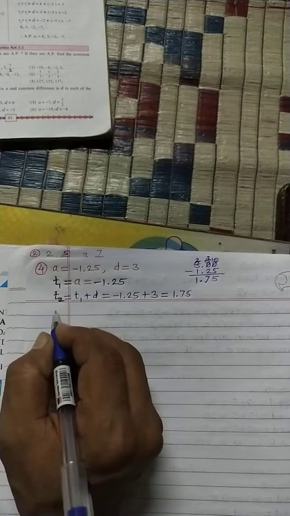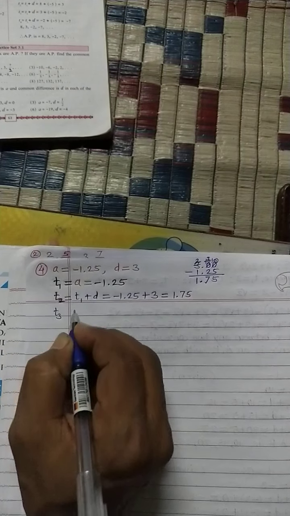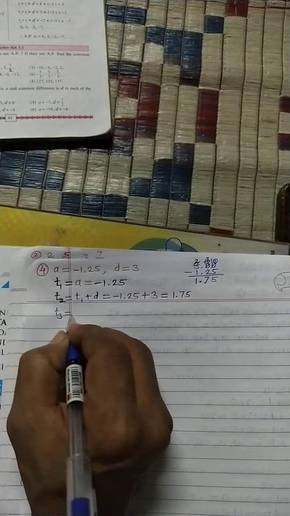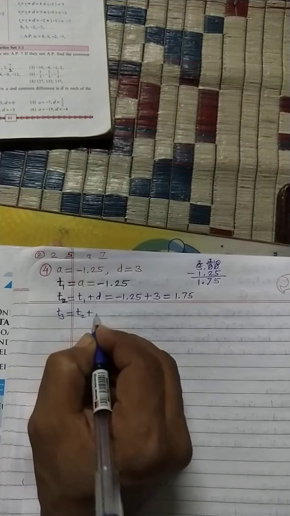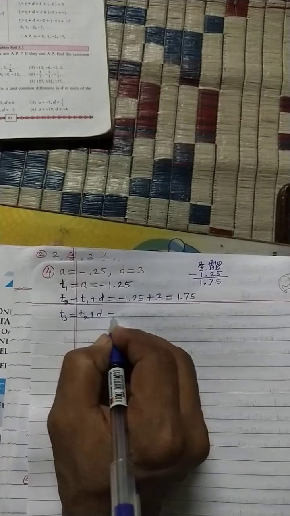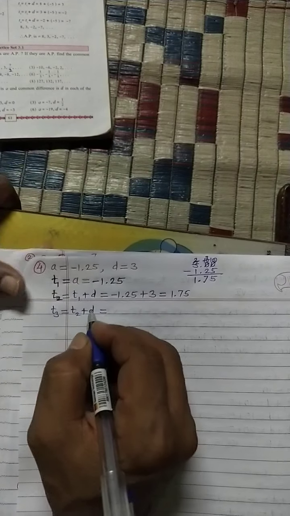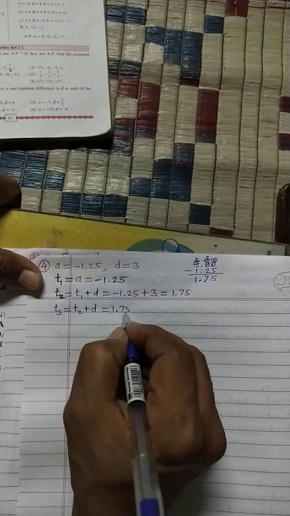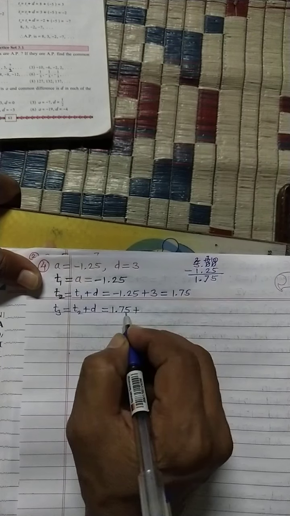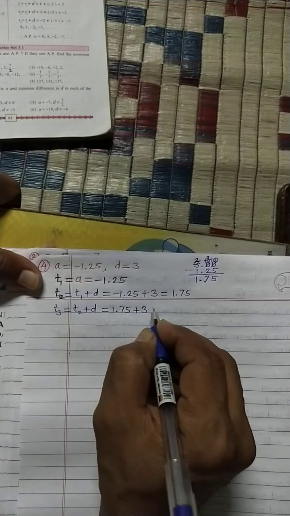So here 1.75. Now T3 is equal to T2 plus D. Here T2 is 1.75 plus D means 3.